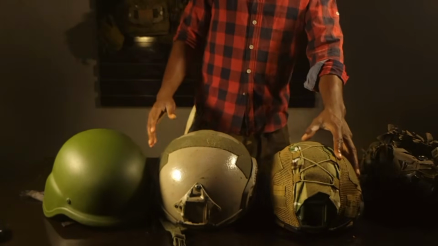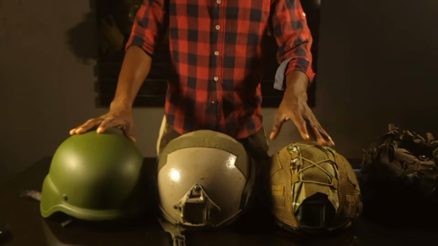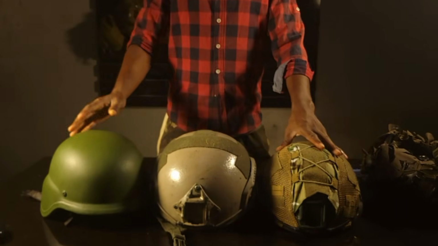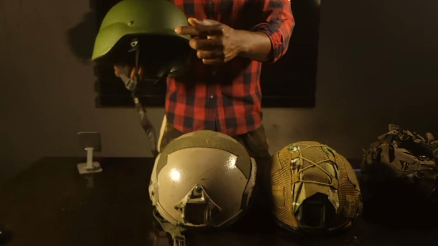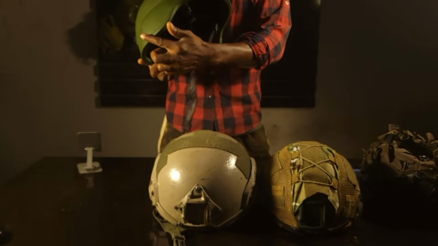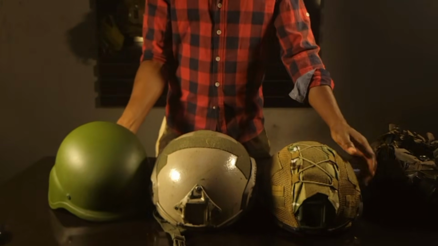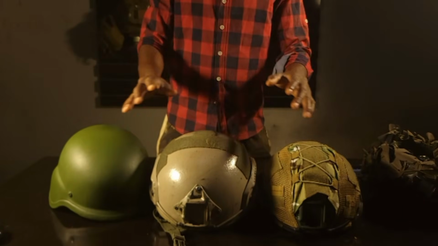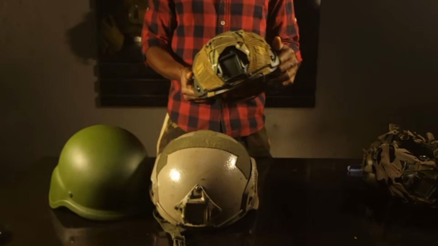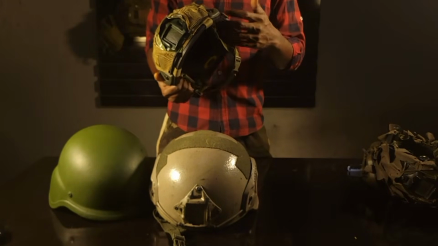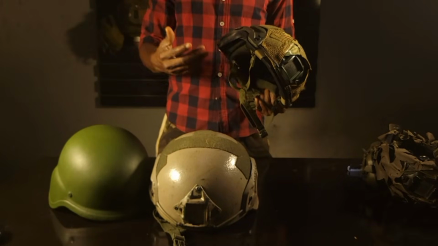So now, what are the major differences on this helmet? In reality, other than protection level, where this one offers a more rounded protection around the side and the rear, there is nothing special. They all offer the same level of protection. This one might have reduced protection around here, but does it really matter when you basically cannot use other accessories like ear protection?